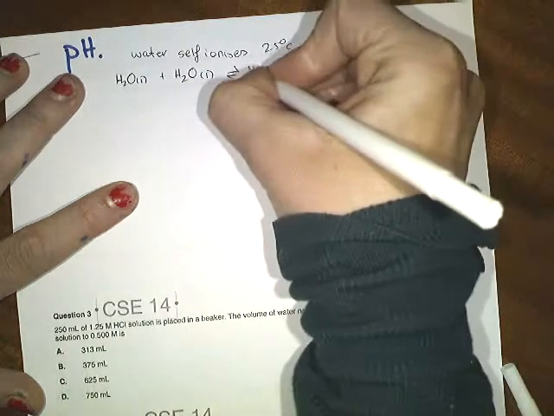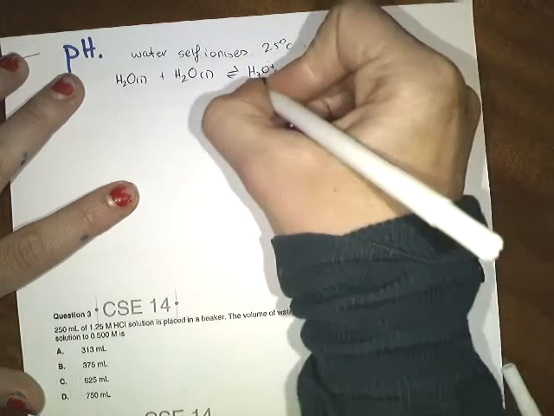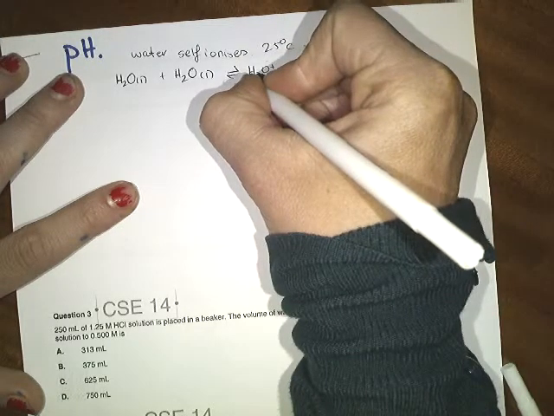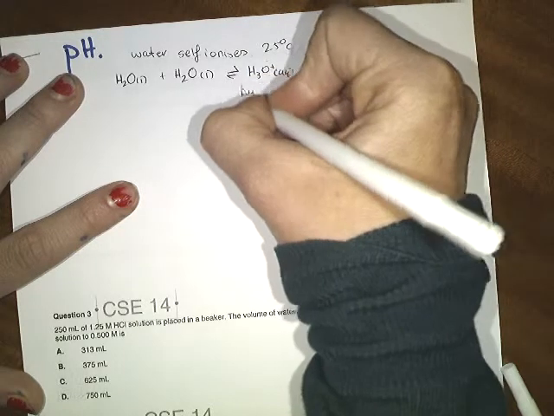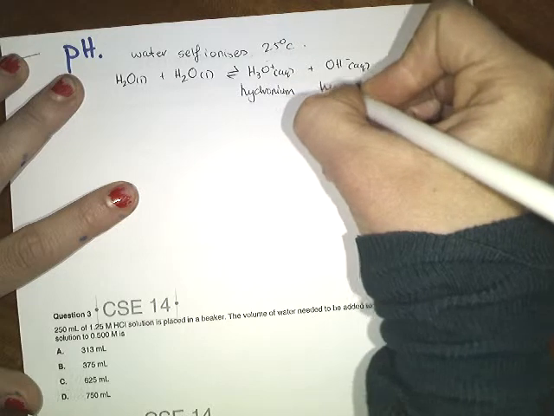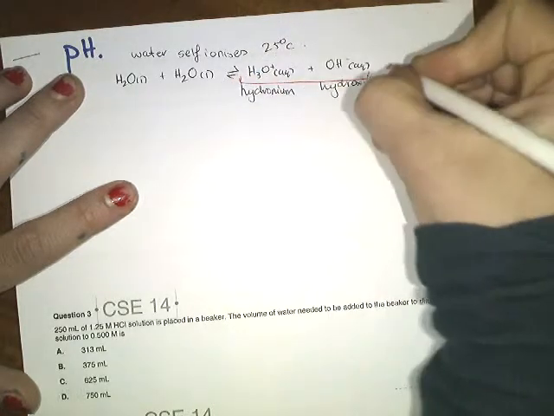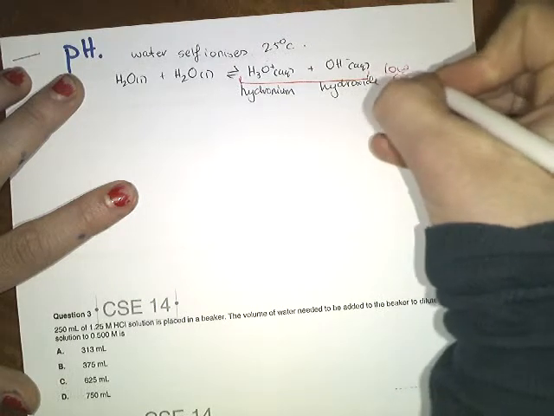into H2O plus and OH minus, which are hydronium and hydroxide. But it does so to a very small extent, otherwise water would be very conductive, pure water. So these have a very low concentration.